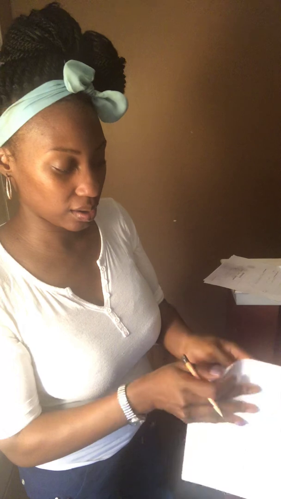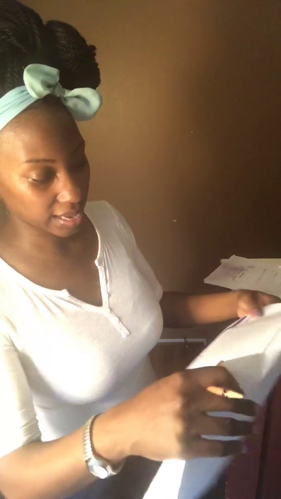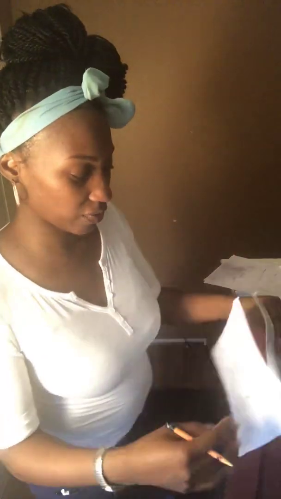And then it has vital signs, a place where you will actually document your vital signs. And then the rest is just for notes. So I will let her know that I am ready.